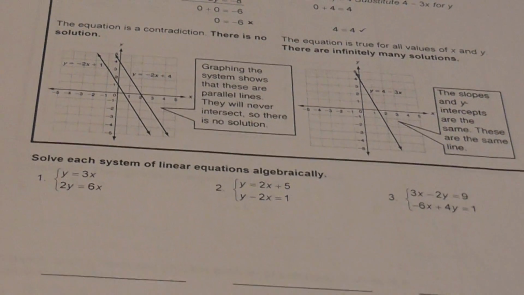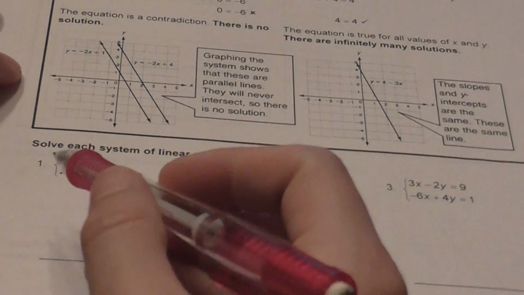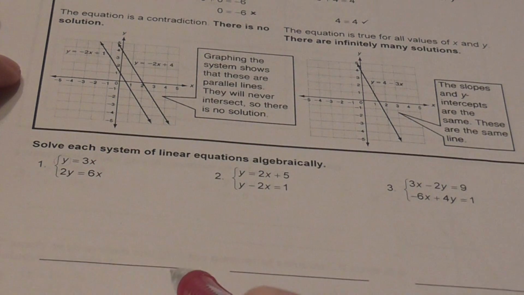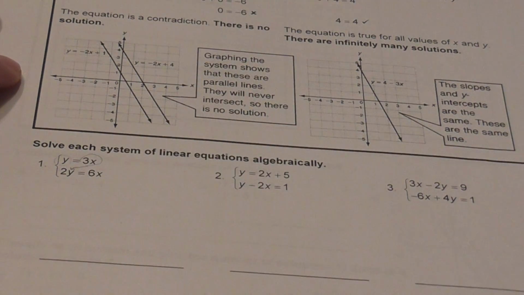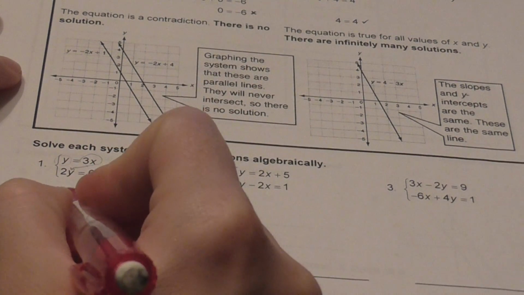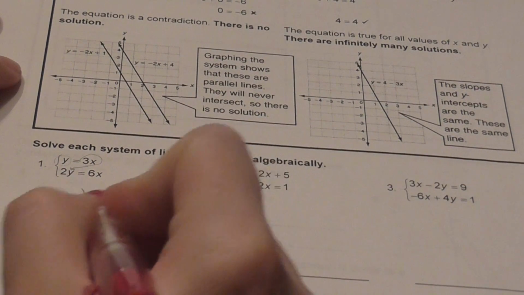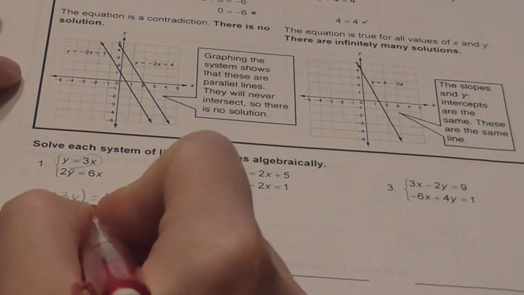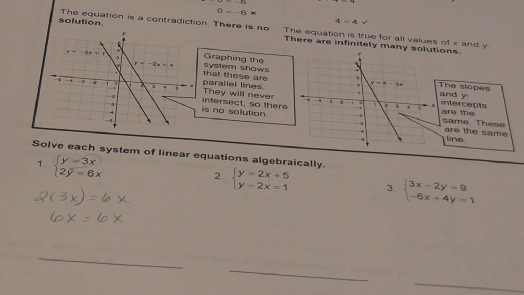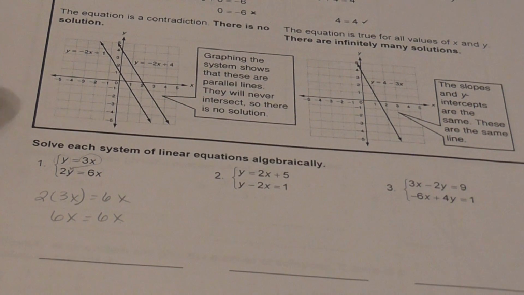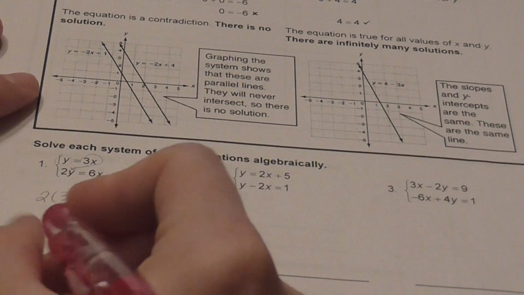So solve each system of linear equations algebraically. Because this y is already totally by itself, I would use substitution. So I'm going to plug 3x in for this y right here. And we're going to say 2 times 3x equals 6x. Well, 2 times 3 is 6, so 6x equals 6x. No matter what I plug in for x, when I multiply that number by 6 on both sides, I'm going to always end up with the same number. So if I let x equal 0, 6 times 0 equals 6 times 0. Well, that just makes sense. So this is infinitely many solutions.